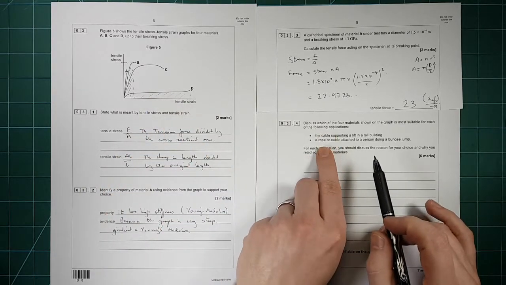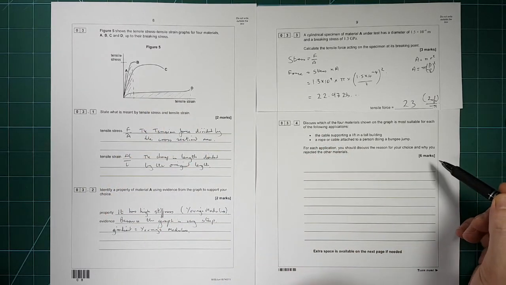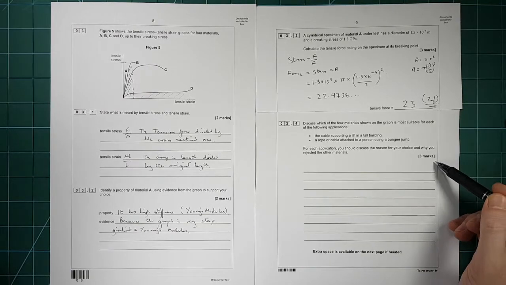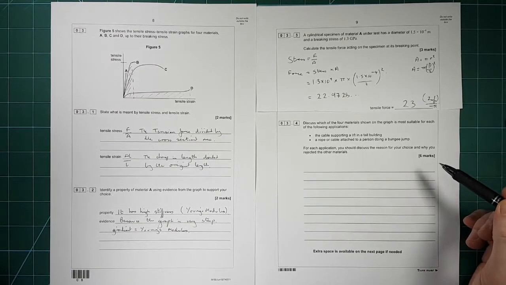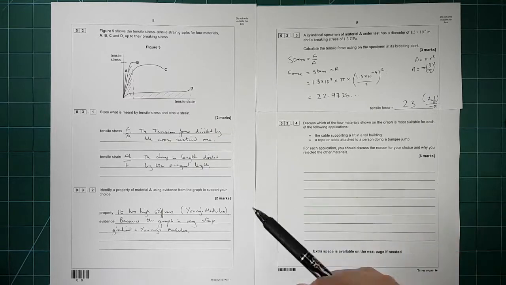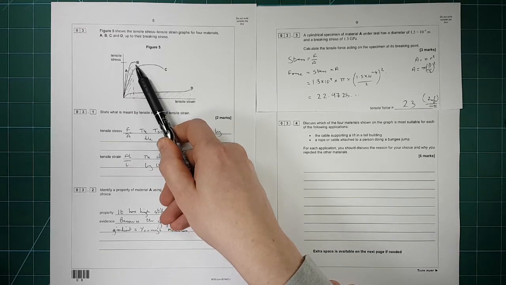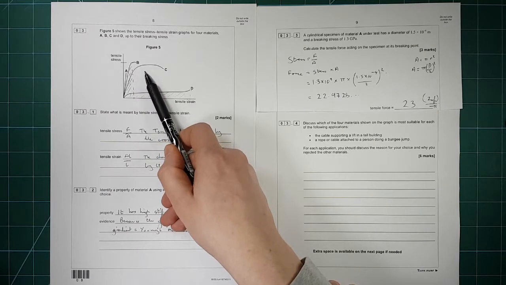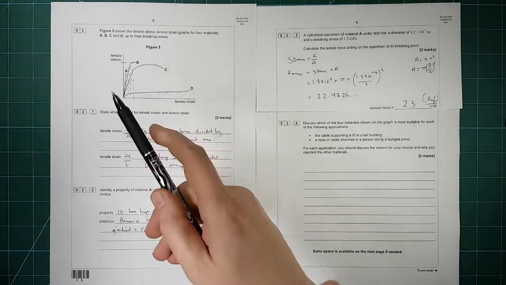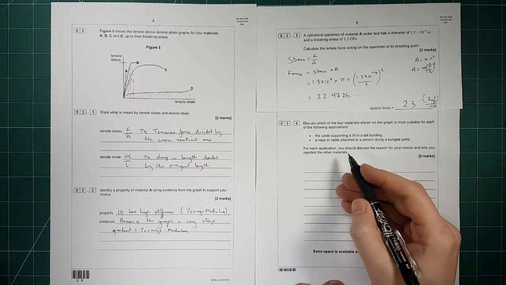Right, so to answer a question like this is one of the 6 marker questions. There'll be one of these on every single paper. To answer a question like this, what you need to do is not just say why the one that you're picking is good, but also say a reason why you might reject each of the others. So let's work our way through it.